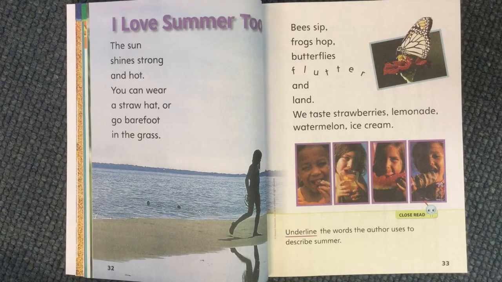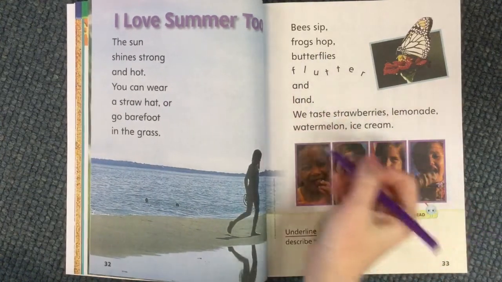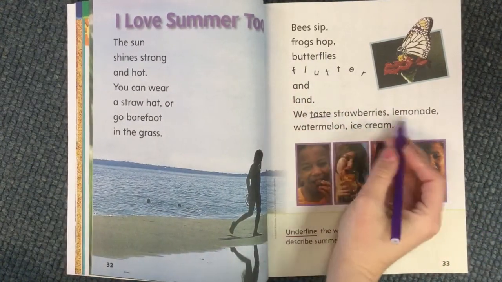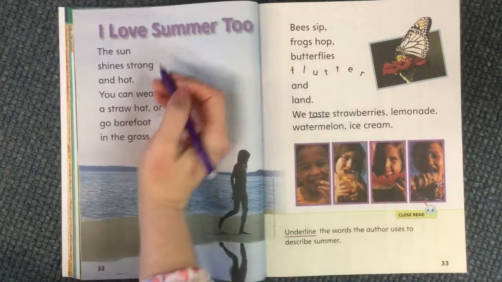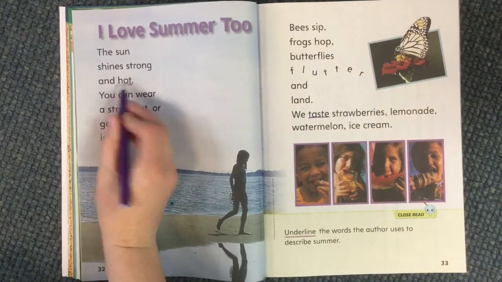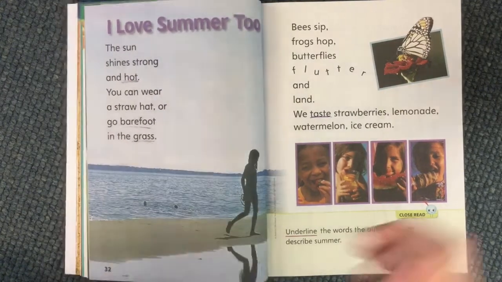Underline the words the author uses to describe summer. He's definitely doing things that we see. We see bees sip, frogs hop, butterflies flutter. We taste strawberries, lemonade, watermelon, and ice cream. I can feel the hot sun and imagine the bear being barefoot on the grass.